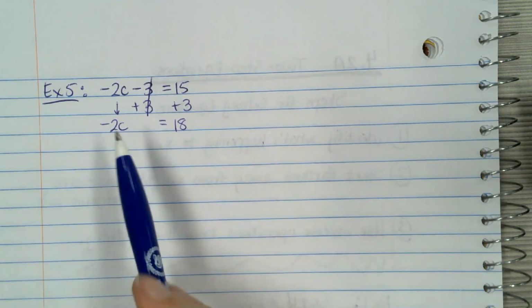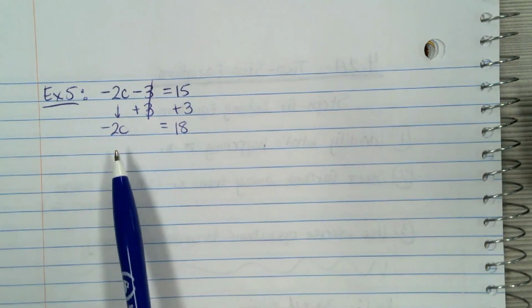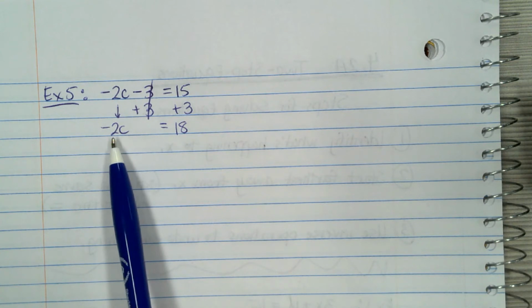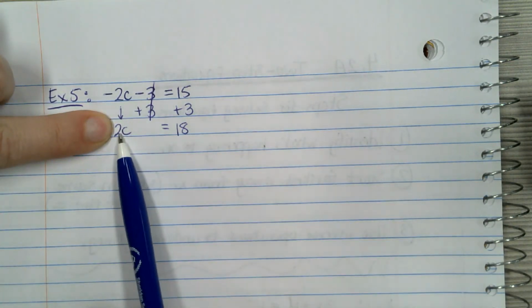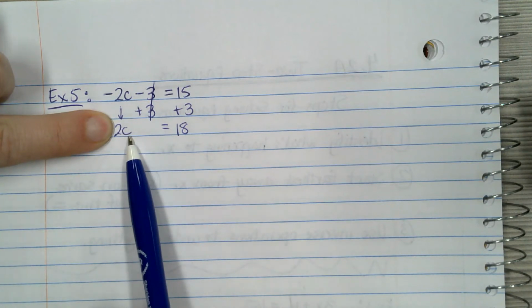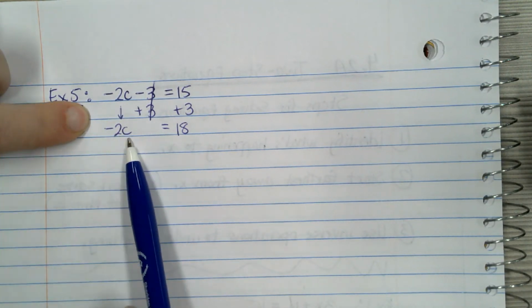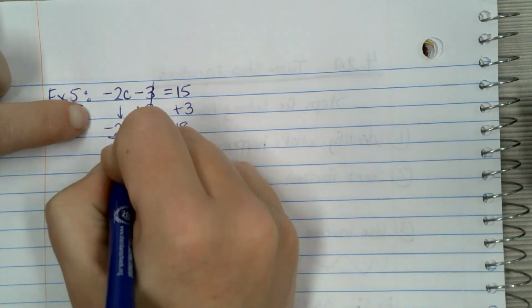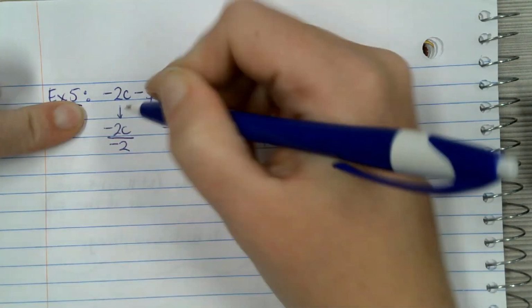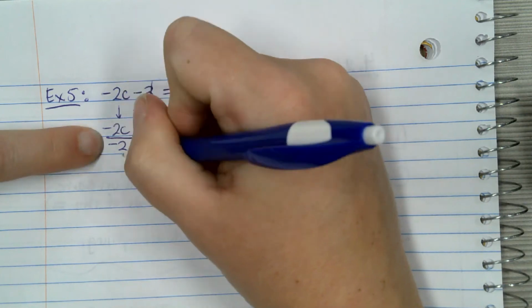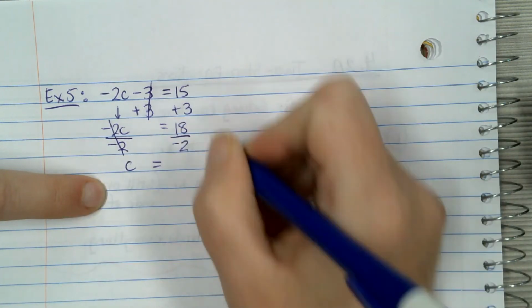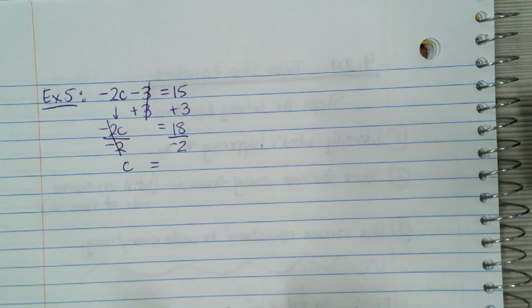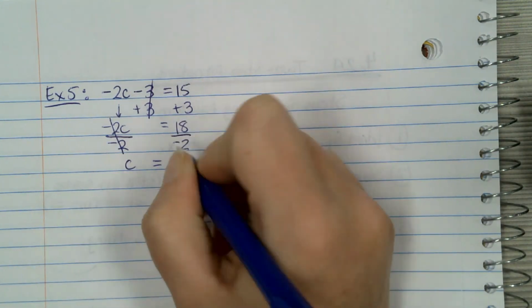Now remember, this is where some people mess up. These two things are being multiplied, okay? If this were a regular 2c, we know that 2 is being multiplied by c. Here, negative 2 is being multiplied by c. So because they're being multiplied, we want to do the opposite, which is divide. So, divide by a negative 2. Bring down your c, and then if you type that in the calculator, 18 divided by negative 2 is negative 9.